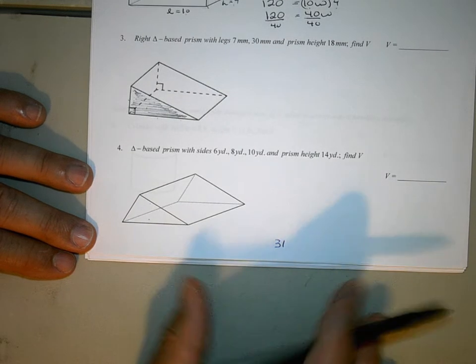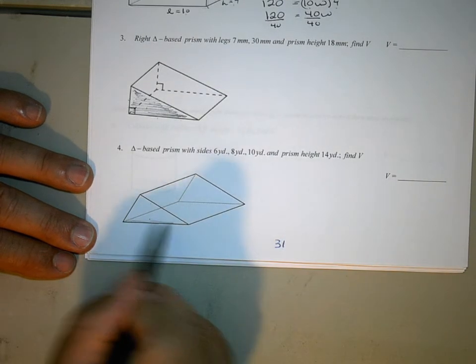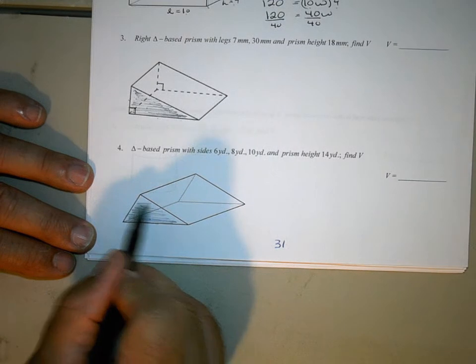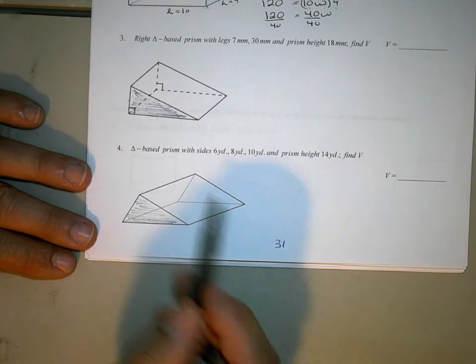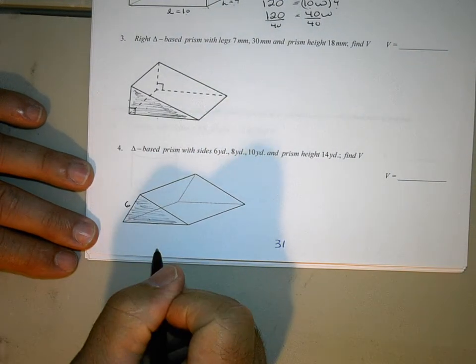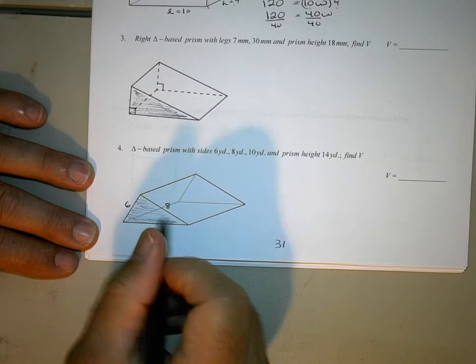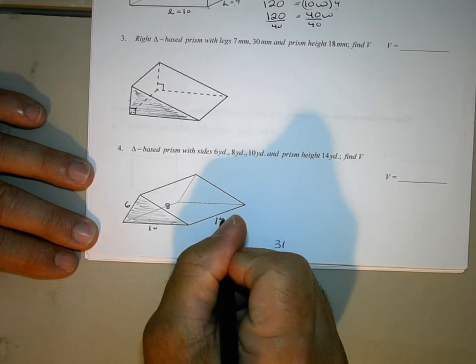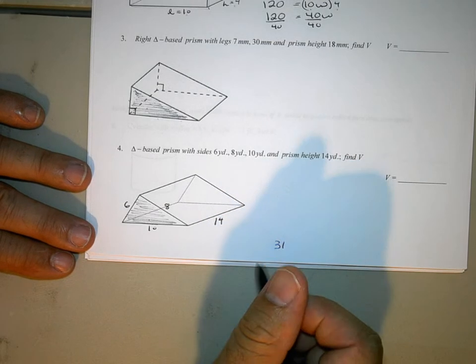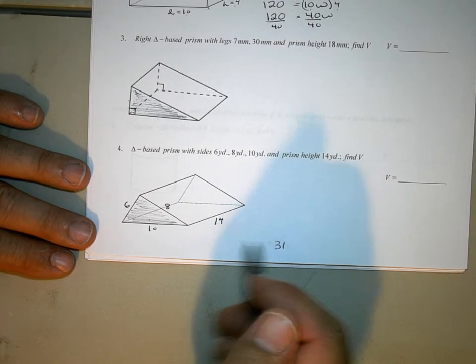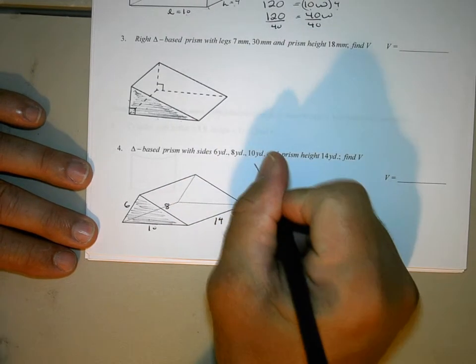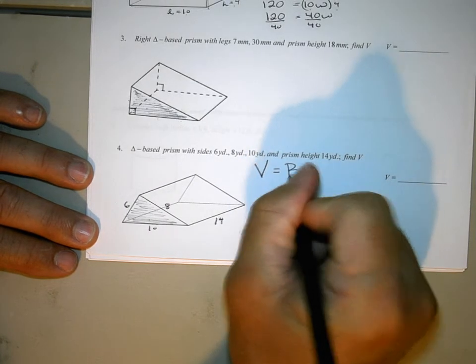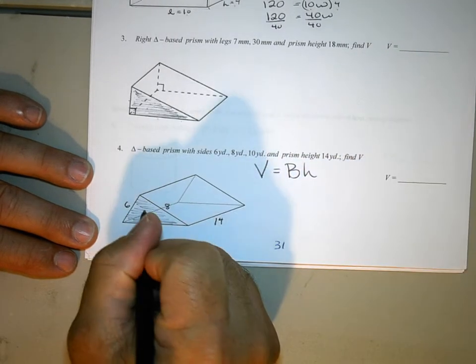All right, so it's a triangular prism, so we know our base is a triangle and it's right there. We know that it has side lengths of 6 yards, 8 yards, and 10 yards, and the prism itself has a height of 14. All right, now we want to find the volume. So the first thing we have to do, remember, volume equals big B times H, and that's our big B right there.